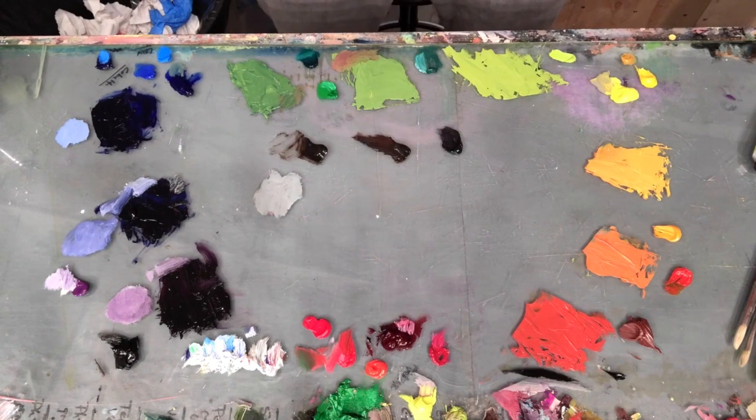All right, so I like to try to keep it simple. When I'm mixing, you can get to most colors by only mixing three colors, and that doesn't include your white. Sometimes it's just two colors. I try not to go past that. I mean, sometimes you do, and it's fine.